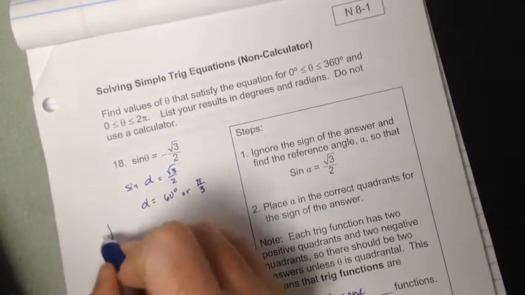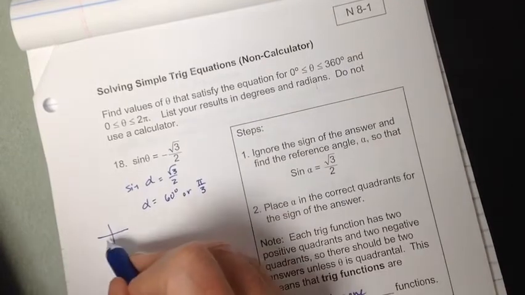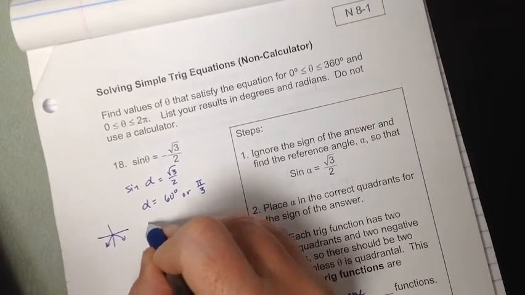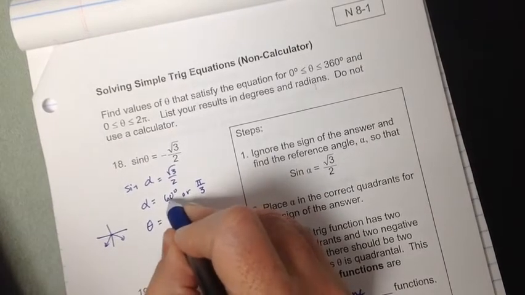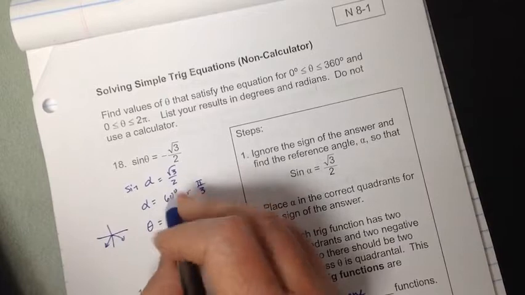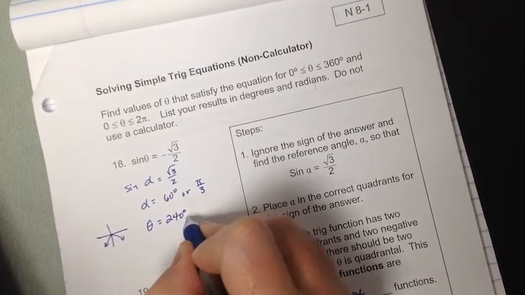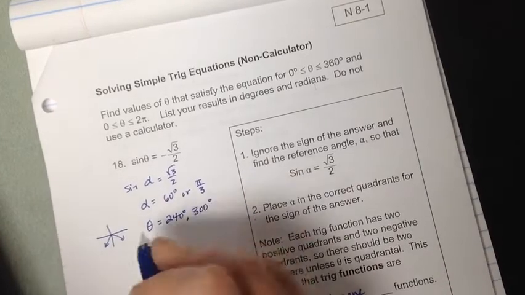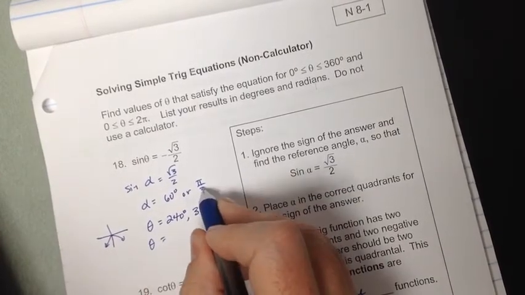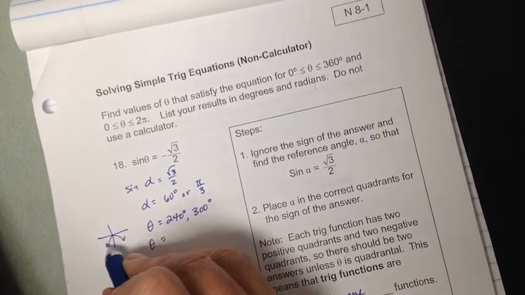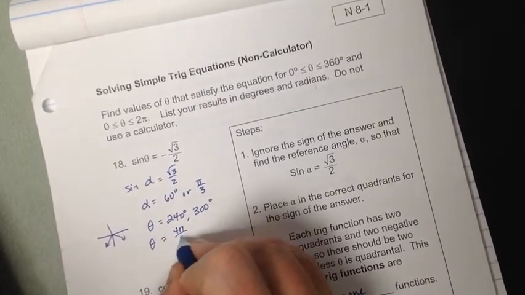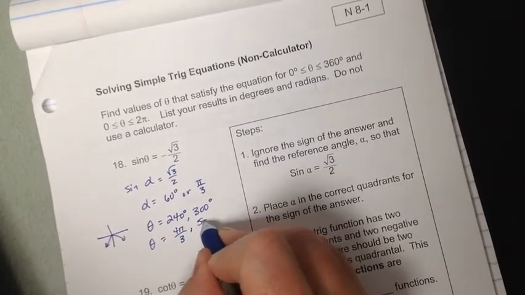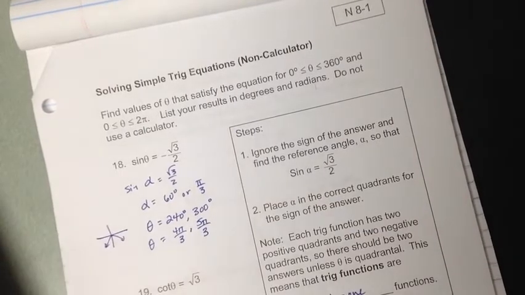All right, now I'm talking about a negative value. So sine is negative in the third and fourth quadrants. So my theta with 60 degrees, I'm going to have 180 plus 60, 240 degrees. I'm going to have 360 minus 60, 300 degrees. Or, in terms of radians, pi plus pi thirds, 4 pi thirds. Or 2 pi minus pi thirds, 5 pi thirds. Okay?